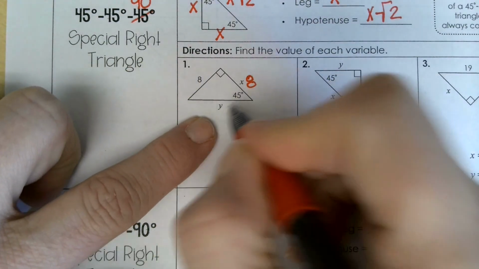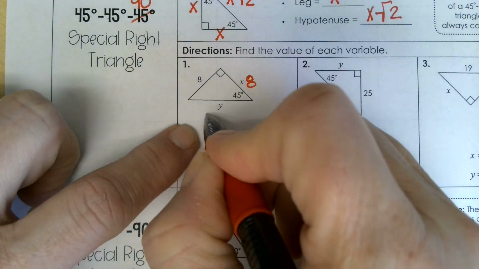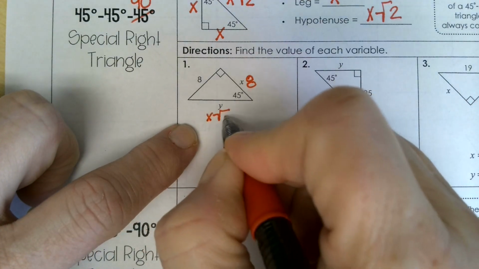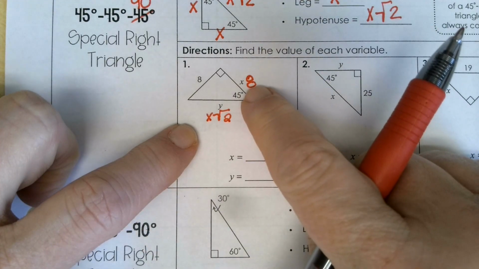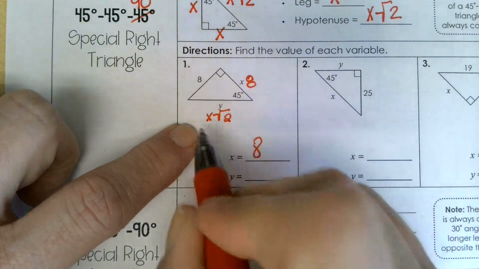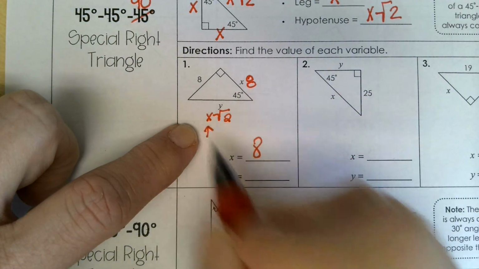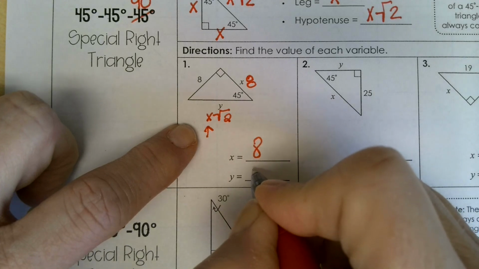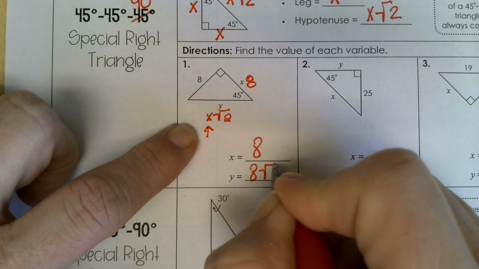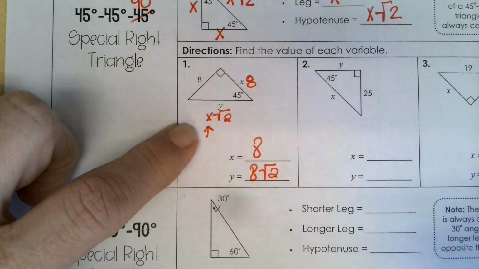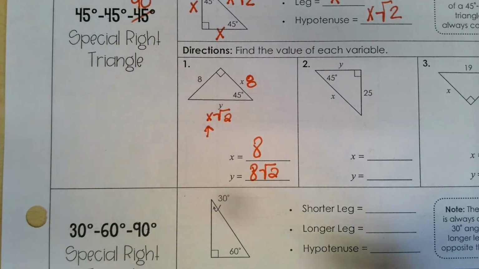And then the hypotenuse is x radical 2. If x is 8, my answer for y is simply 8 radical 2. That's pretty basic because they gave you the x.